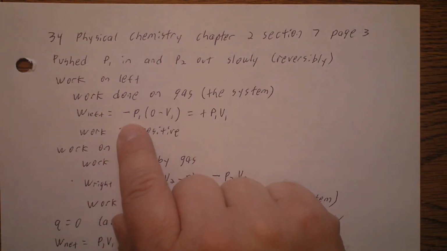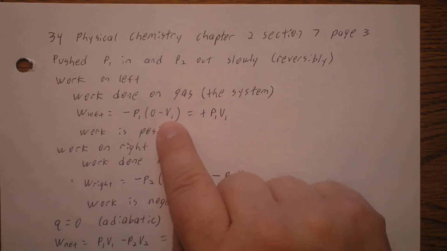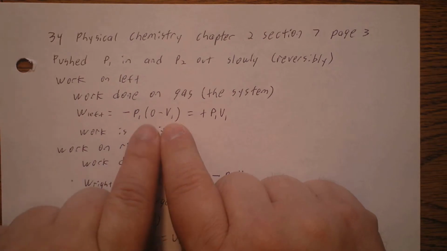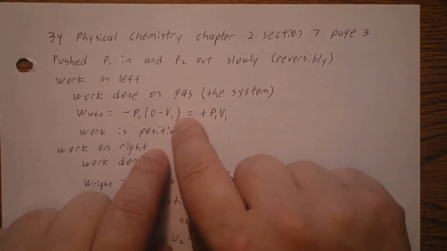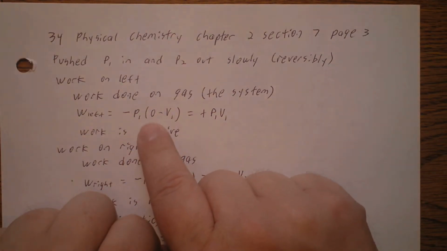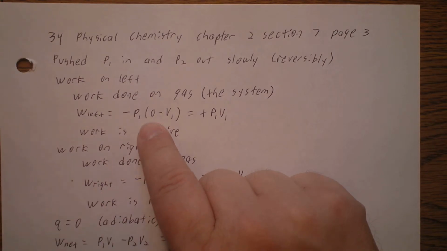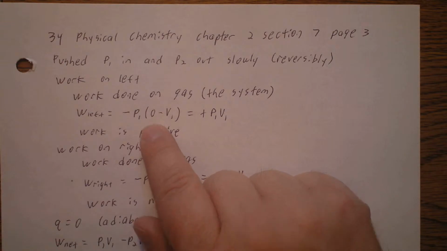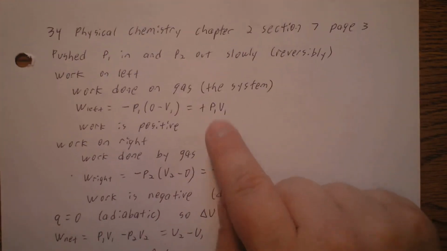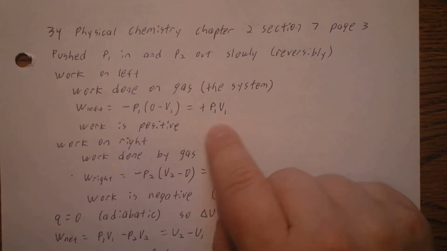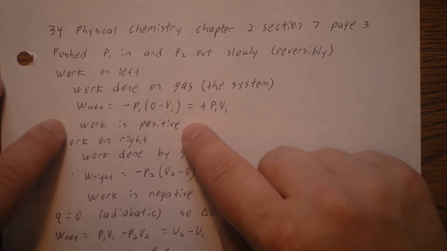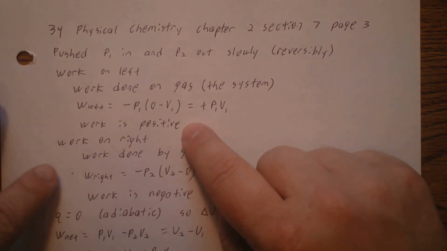So we get minus P1 times (0 minus V1). Remember, final minus initial. So final volume is 0 because there won't be any volume on the left side anymore. We're pushing all the gas to the right side, the other piston. So double negative multiplied equals positive P1 V1. So the work done on the gas on the left side is positive.